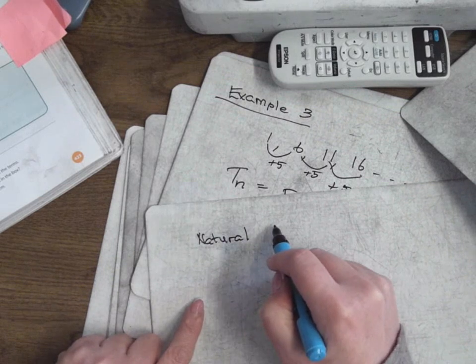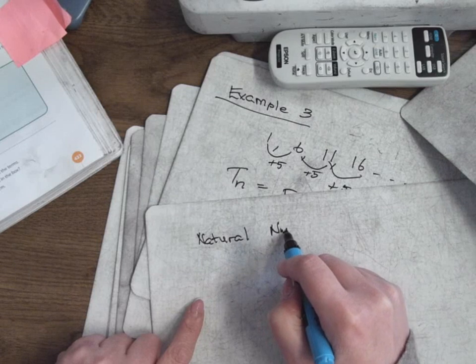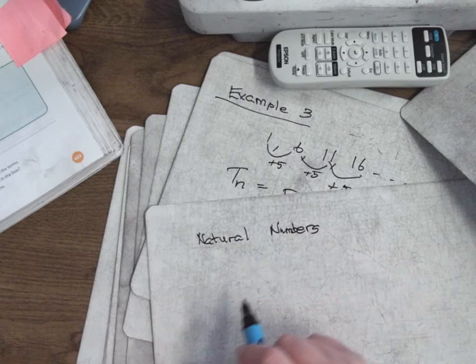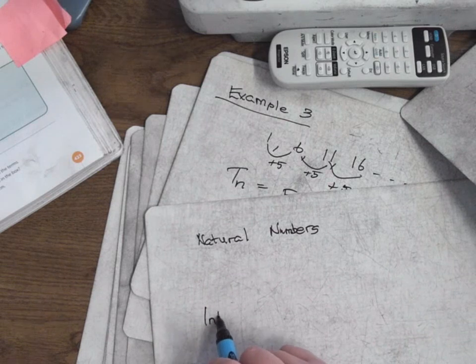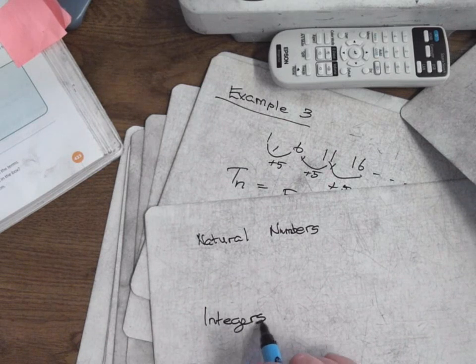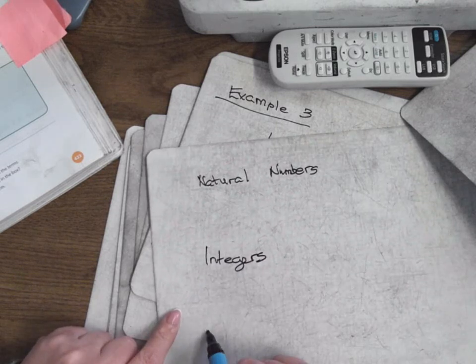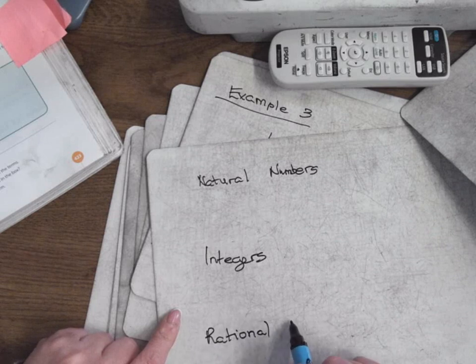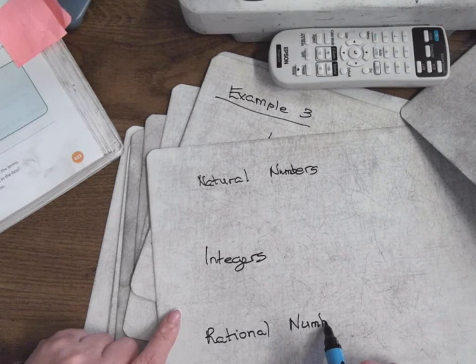What are the integers? What are rational numbers?